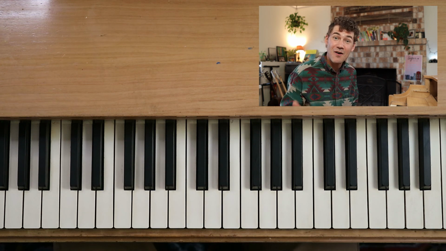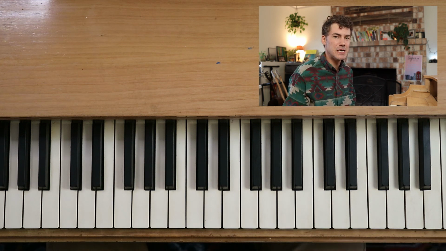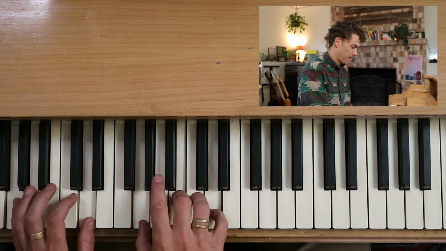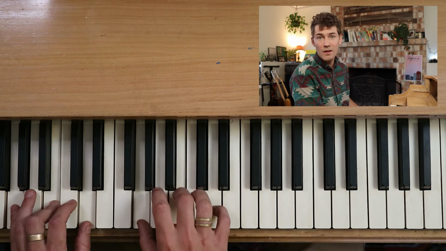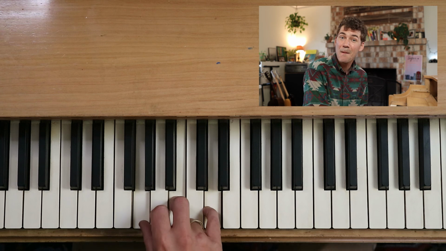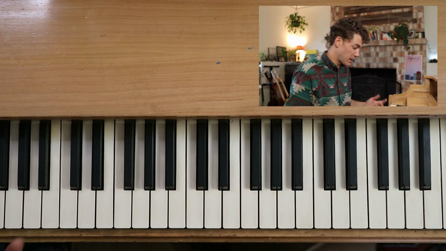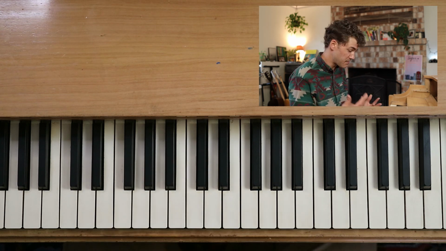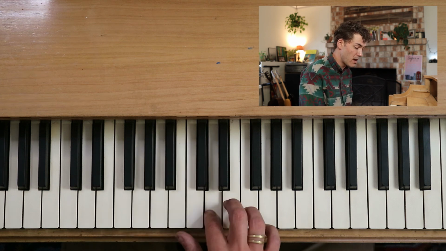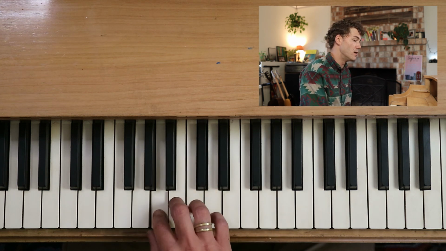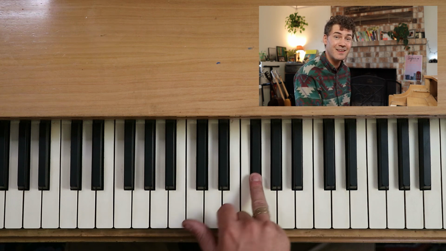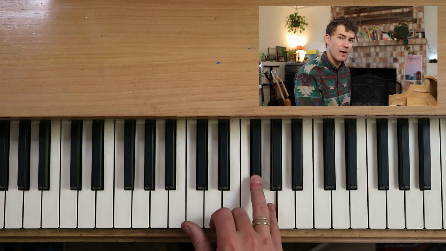We'll get to that down the line. Okay, so let's check out another key. Let's move it to G major. So here I have a G major triad. So we're in the key of G major. So my first step is to make a G major scale. Do, re, mi, fa, sol, la, ti. That's an F sharp right there, and then a G.